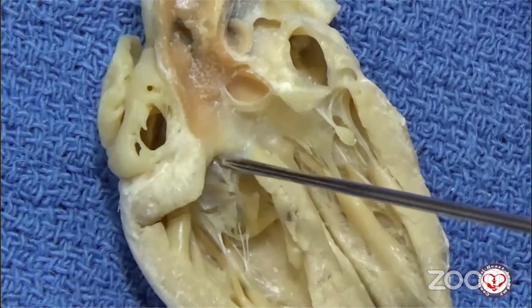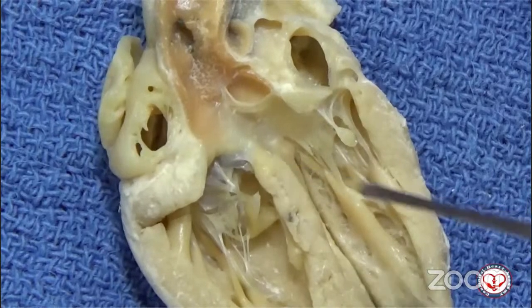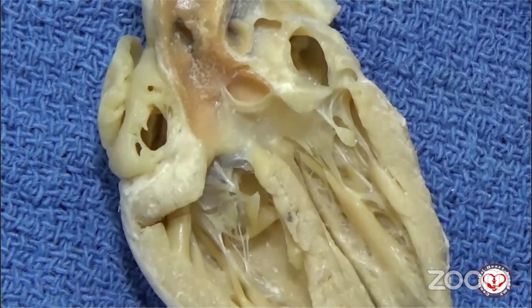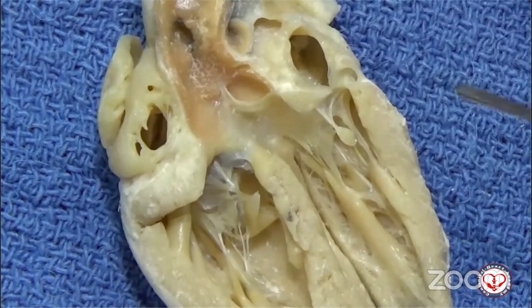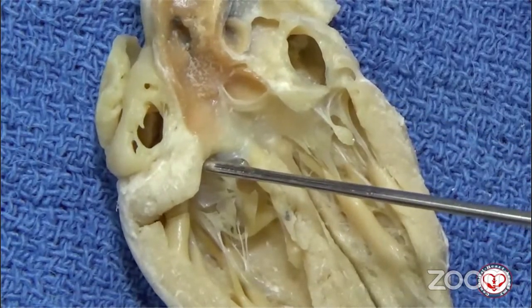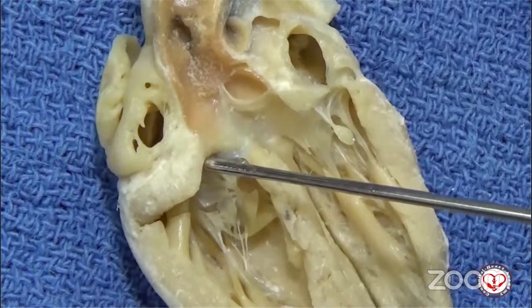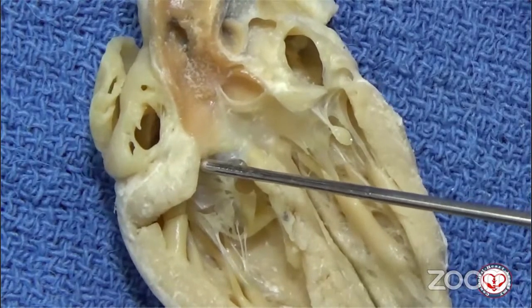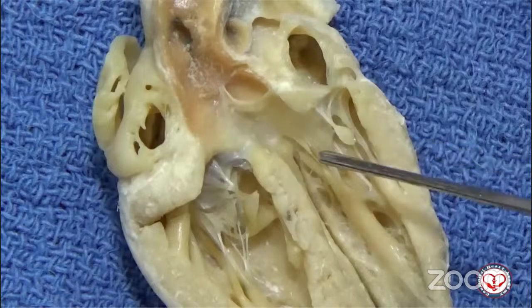Here is the right ventricular entrance to the aortic root, which is the area where the surgeon will place their patch in order to put the aorta back into direct communication with the left ventricle and the left ventricular outflow tract.